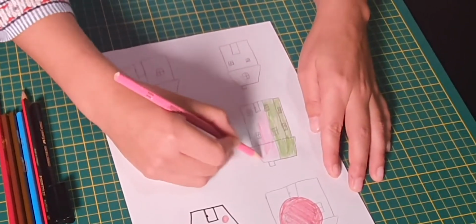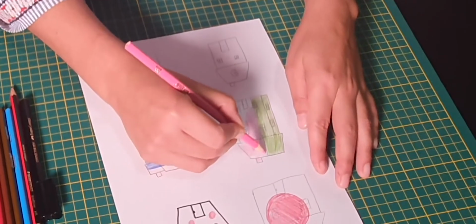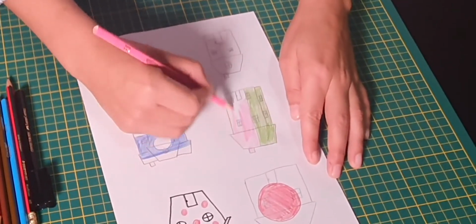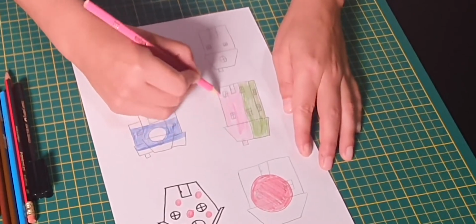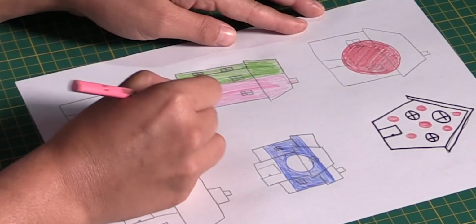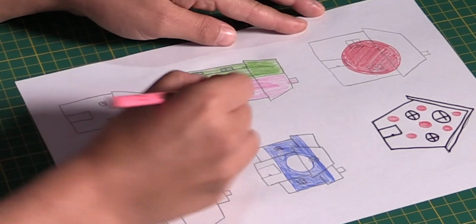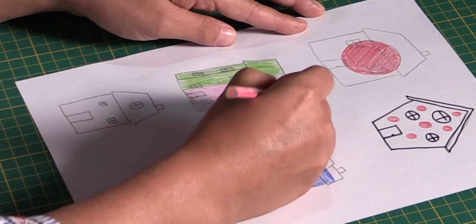Colour it all in. And again, they don't have to be perfect. They can just be as loose as you like, or if you are someone who wants to really take their time, that's okay too.